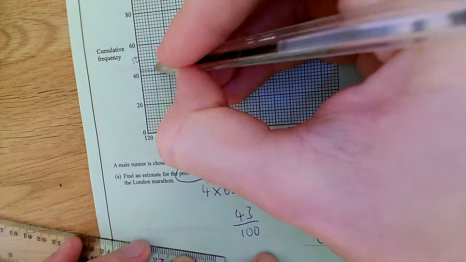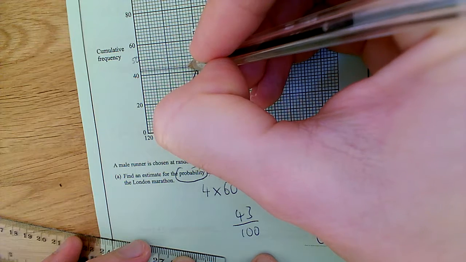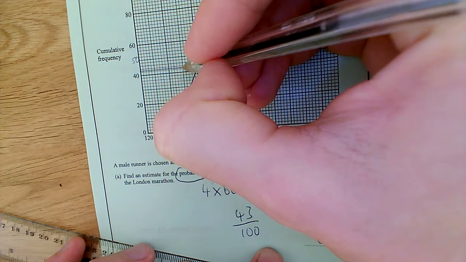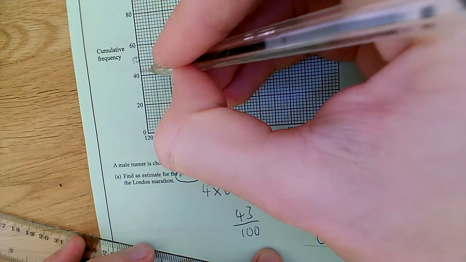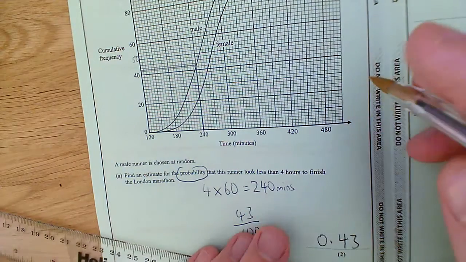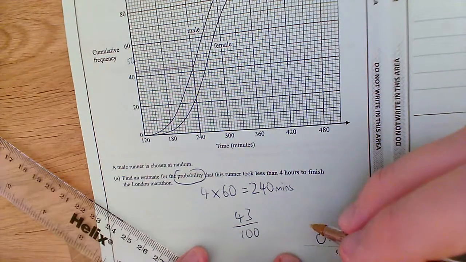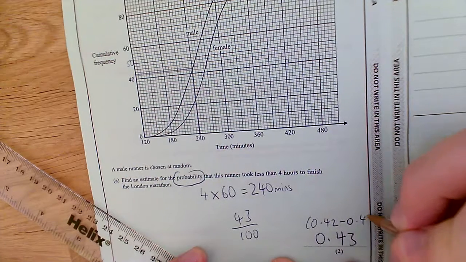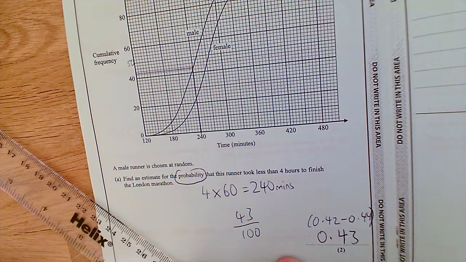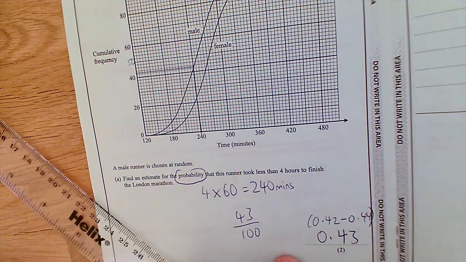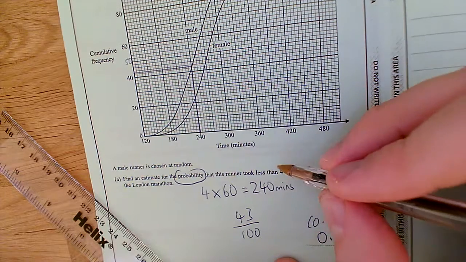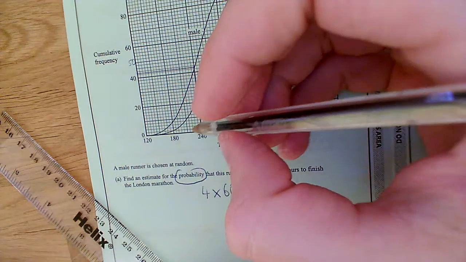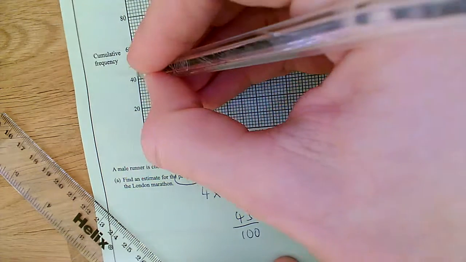A few things to mention here. If you read off along one of the lines rather than in between them, you get the answer mark for 0.42 or 0.44. So they do give you a little bit of room for accuracy there. So 0.42 to 0.44 is fine. You get full marks for that. The other thing is just to be careful, because it says took less than 4 hours. We're okay here. We read off from 4 hours and we saw what it was.